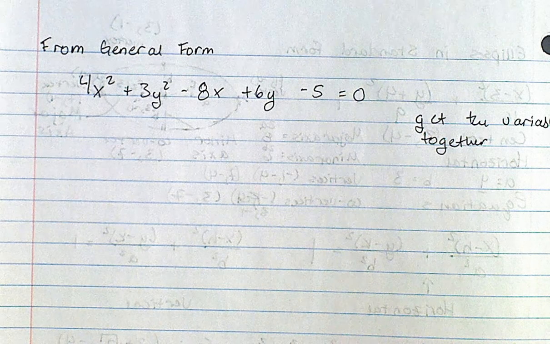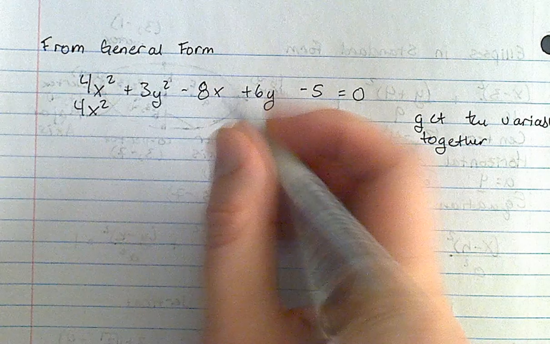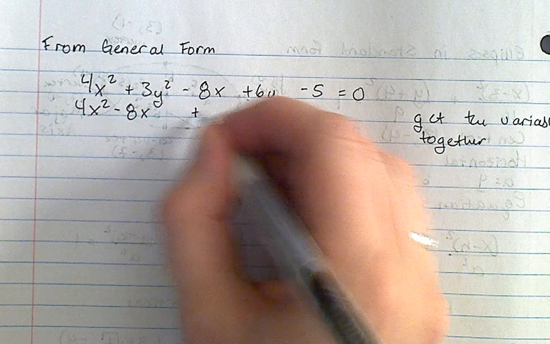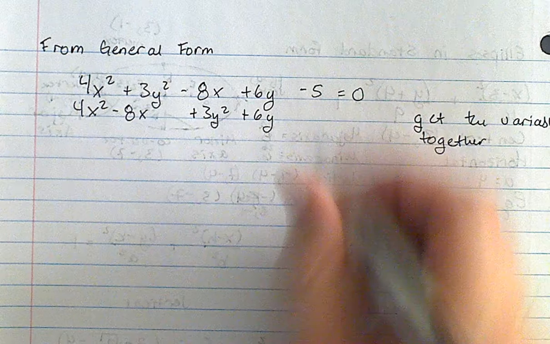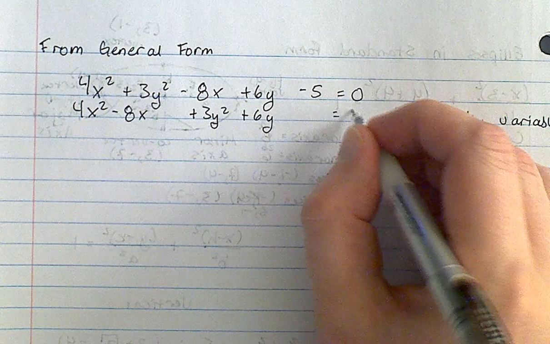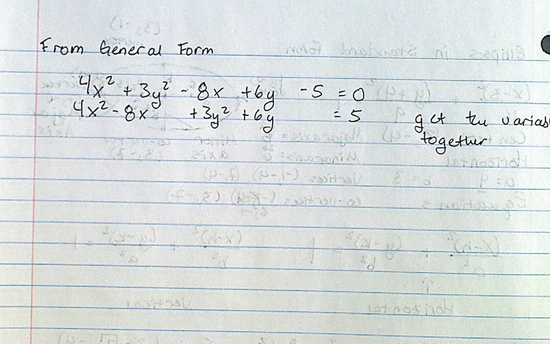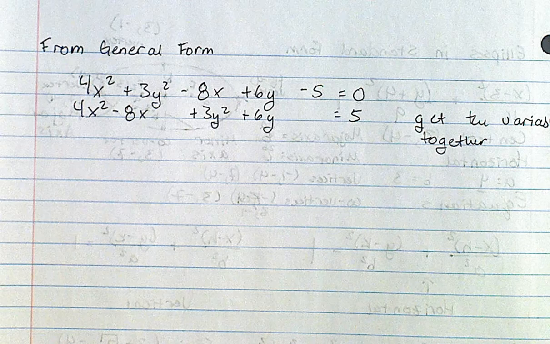Okay, I'm going to get the 4x squared next to the minus 8x, and I'm going to get the plus 3y squared next to the plus 6y, and then I'm going to move the minus 5 to the right-hand side. Is there a reason to have a big space?